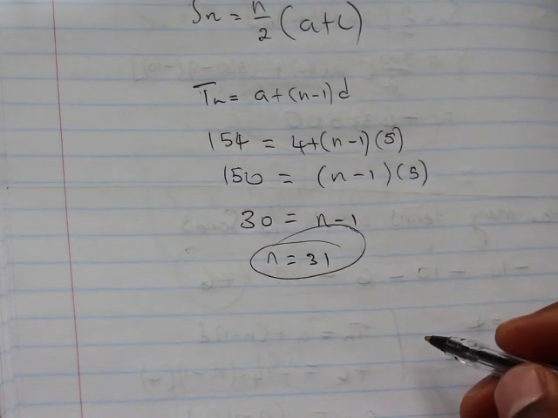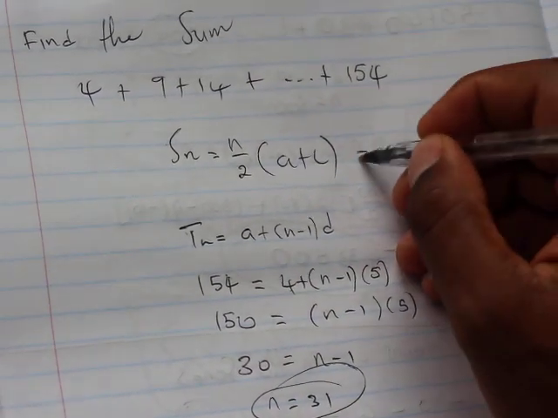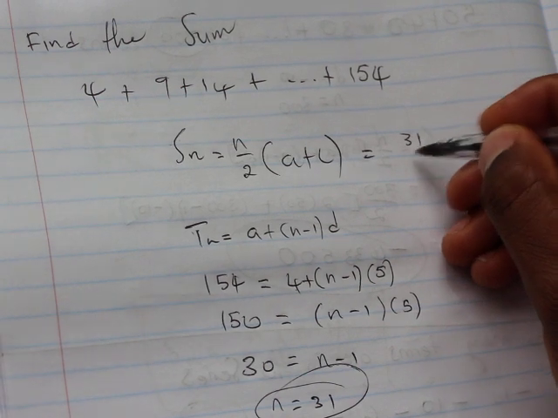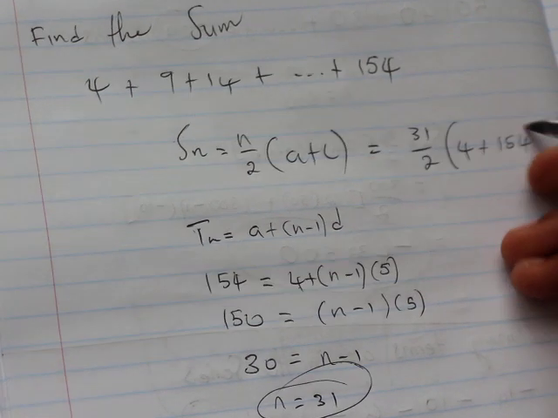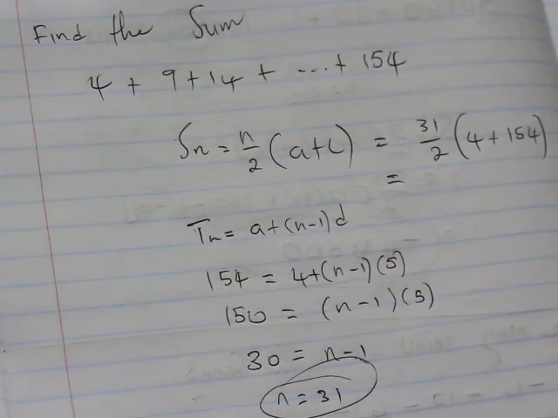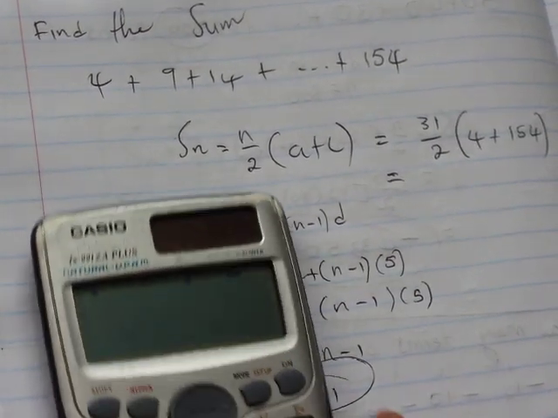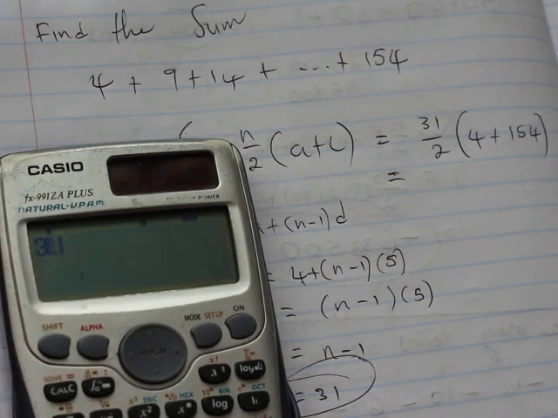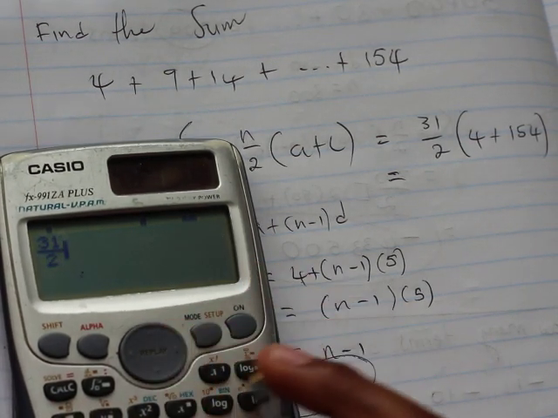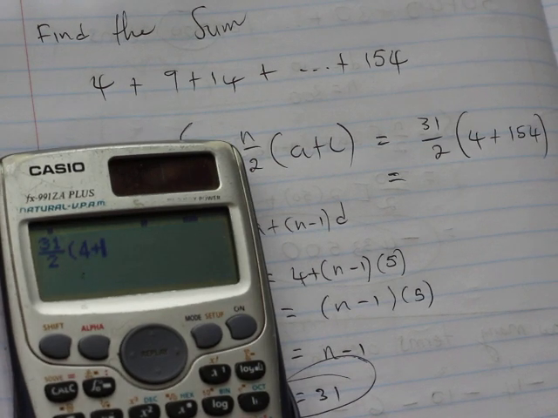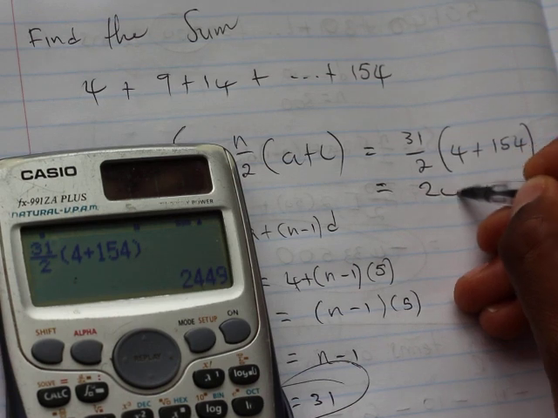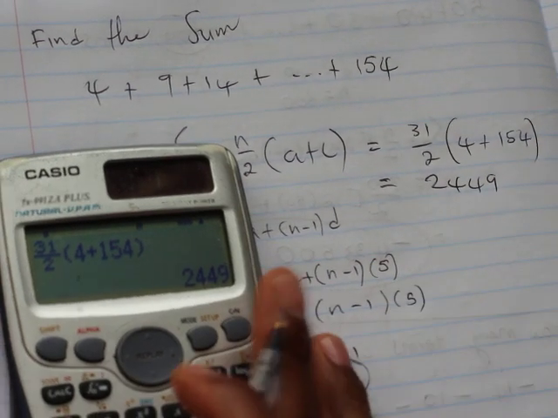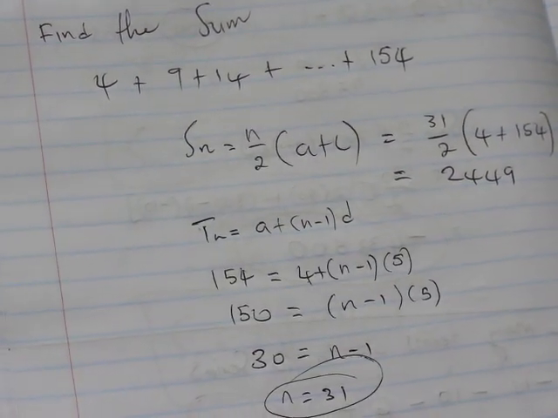So if you've got the n, then you're ready to use that formula, because we're simply going to substitute our 31 over 2. The first term is 4, the last term is 154. Problem done, right? So 31 over 2 into 4 plus 154, and the sum is 2449. Easy, isn't it?